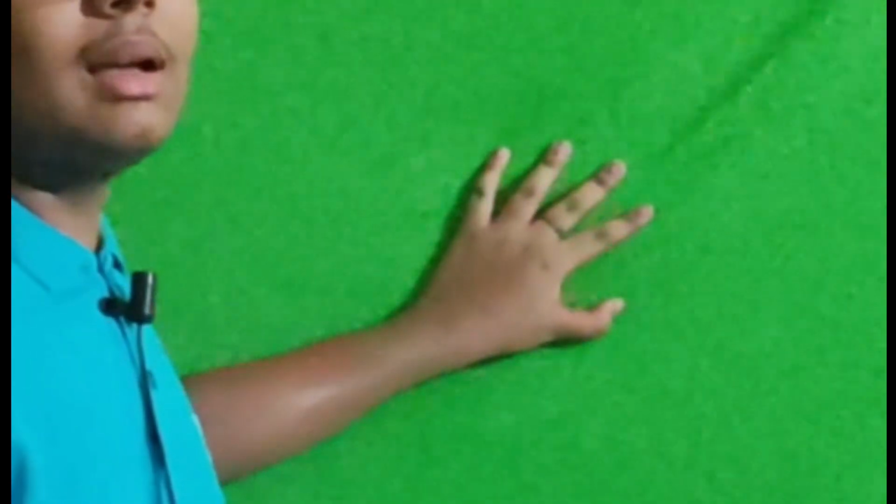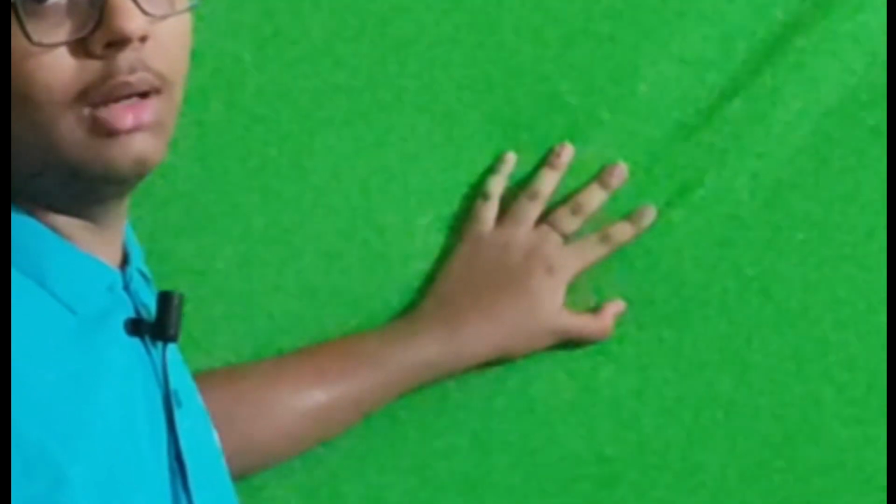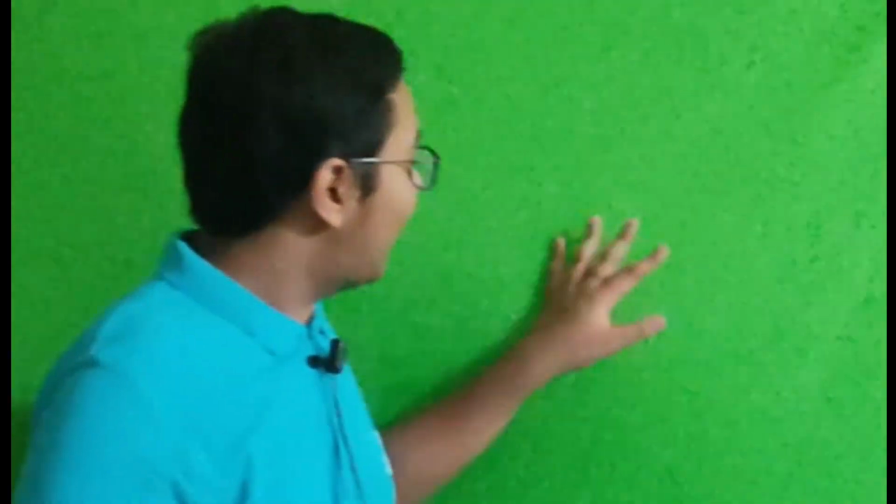Now I have kept my hand, so here the area is more. Let us assume that the area is 5 centimeters square. Let us put it in the formula. Force is 5 Newton only, I have not increased the force, but the area is increased to 5 centimeters square. So force by area, 5 by 5, both will cancel, which will be equal to 1. So what will be the pressure? 1 pascal.